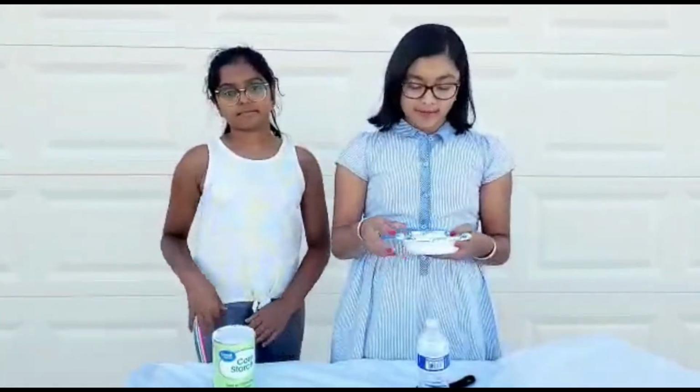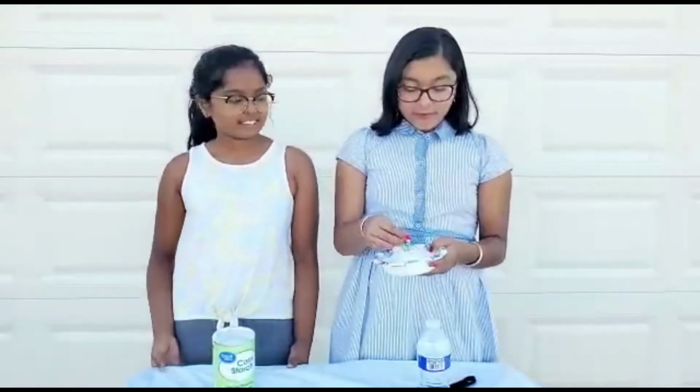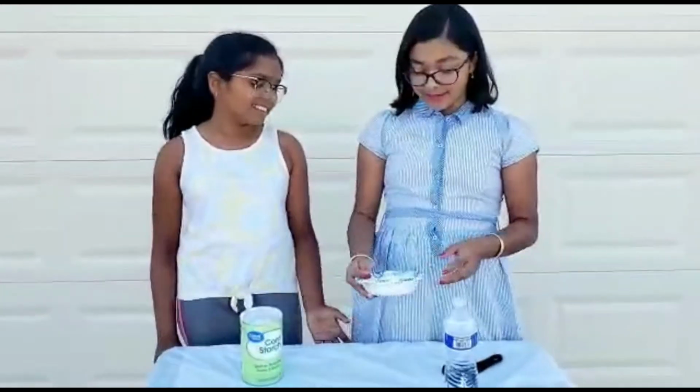Alright, and Oobleck is not a liquid, but it also has a very cool texture to it. It feels like paste, but when you let go and make it drizzle like this, it feels so much like flour. And I think that's what's going to make the Oobleck really nice.